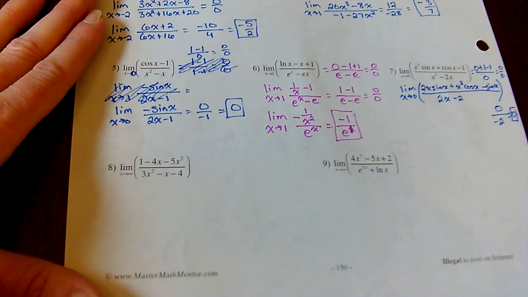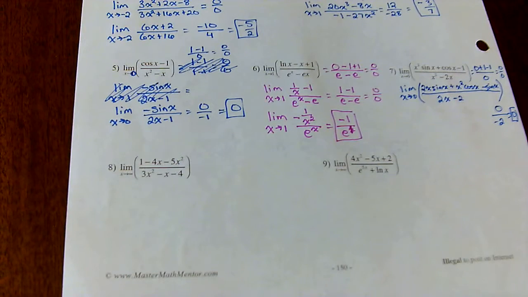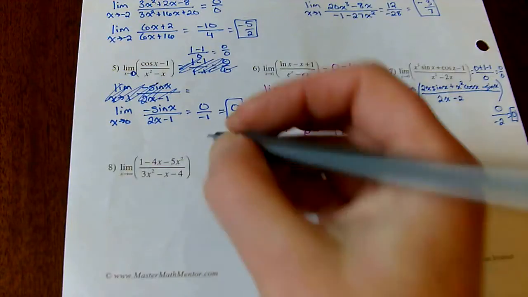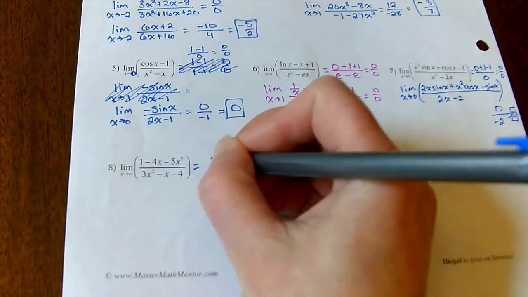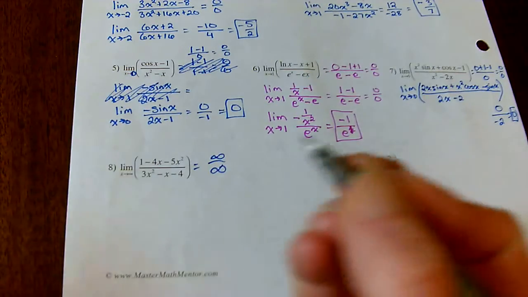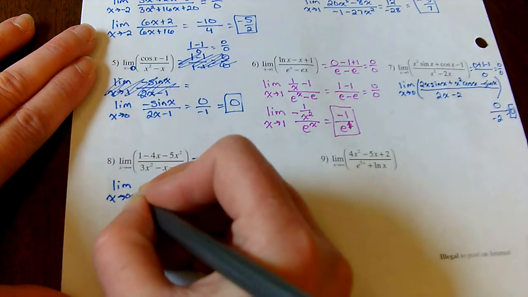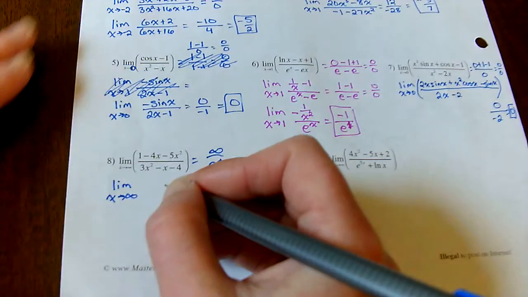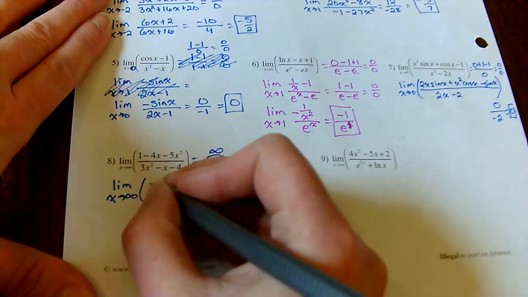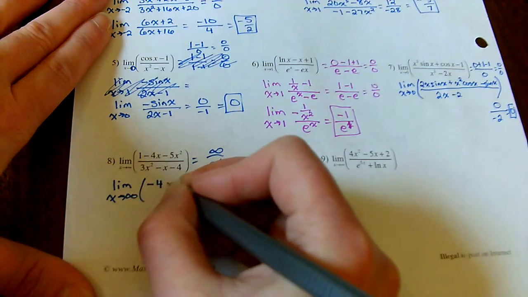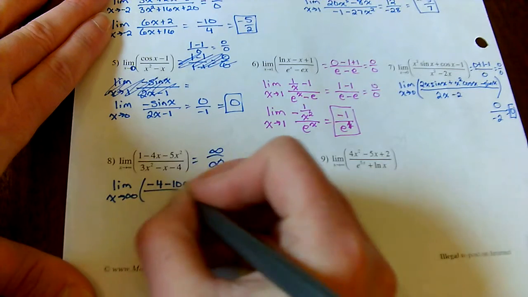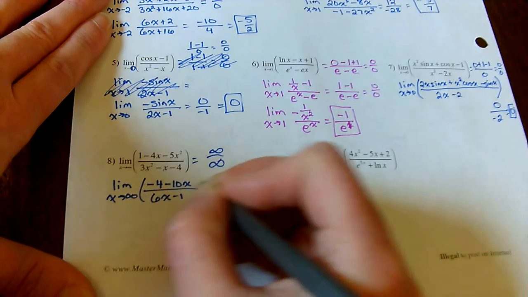Next one is one of the infinity ones. Now we could use the trick, but I'm going to show that we can also use L'Hopital's rule. Derivative of the numerator is negative 4 minus 10x over 6x minus 1.